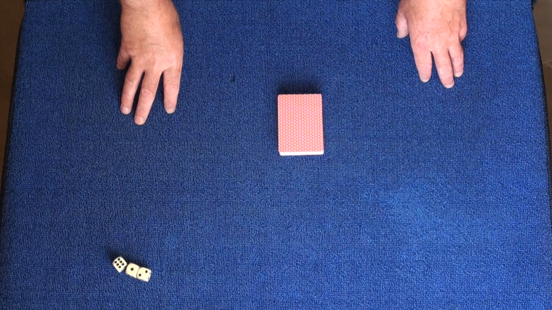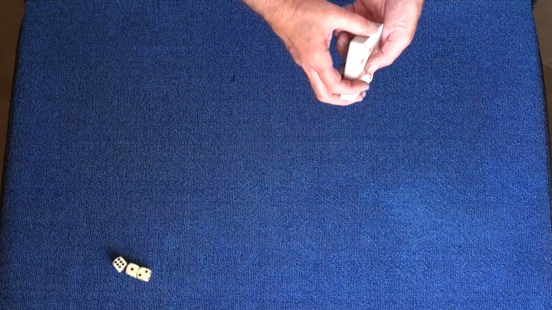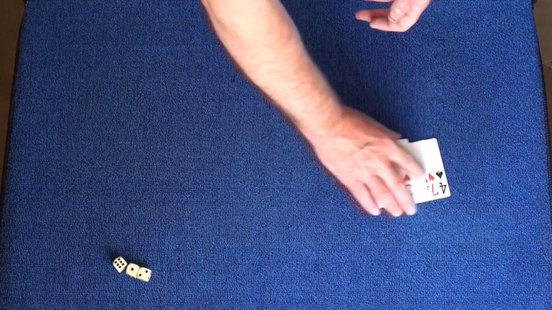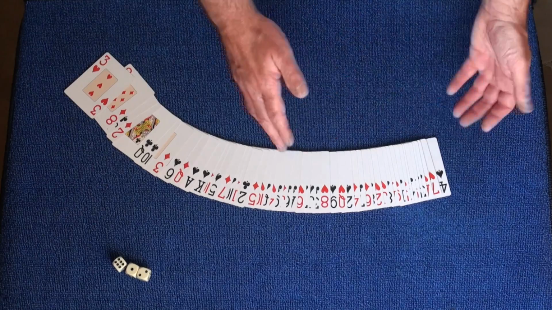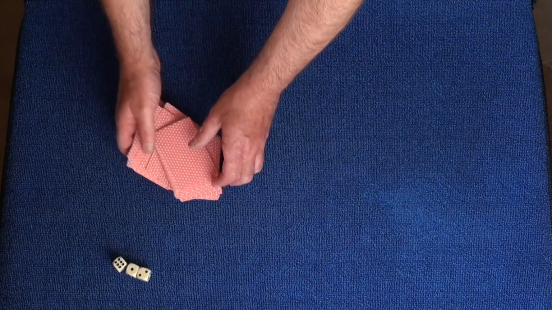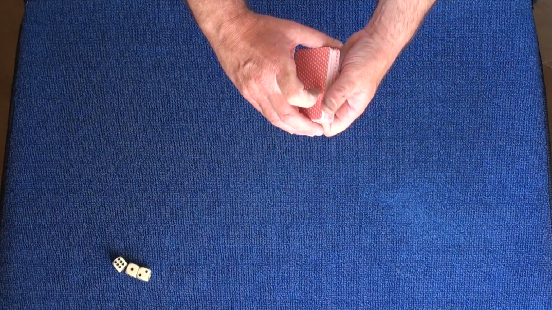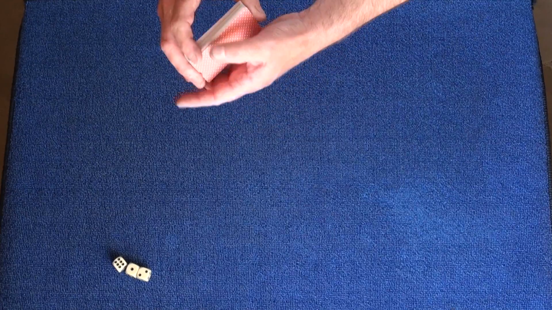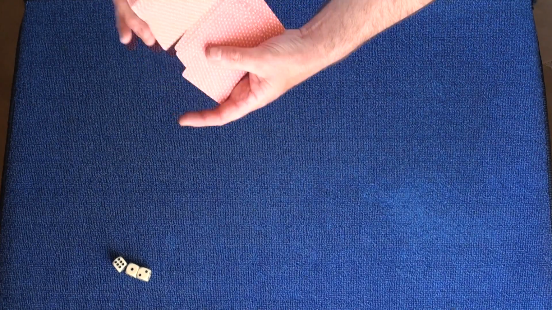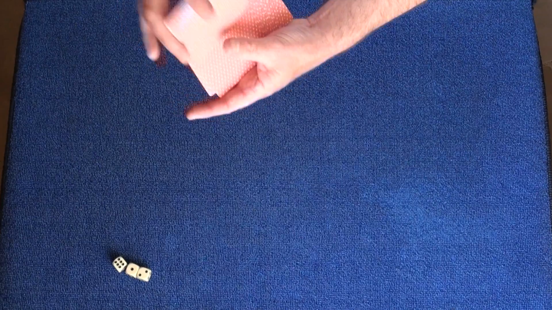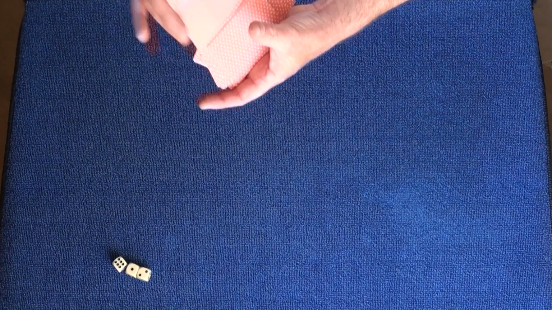Welcome to the performance of the Exception. I'm going to start off by showing that the cards are nicely mixed up and in no particular order, and at this stage in the effect the spectator can freely check the front and the backs of the cards because it's a totally normal deck of cards. I'm going to continue with an overhand shuffle just to get these cards well and truly mixed up before we start, just to make it fair and above board.